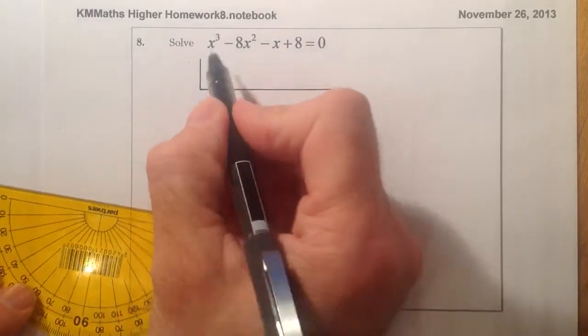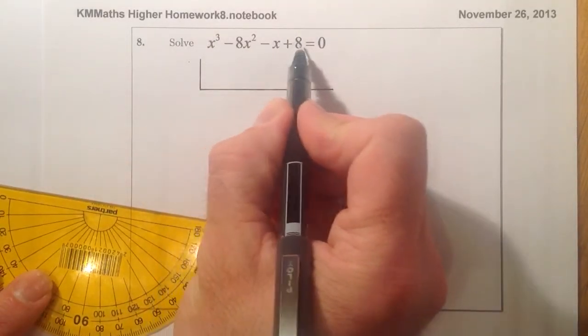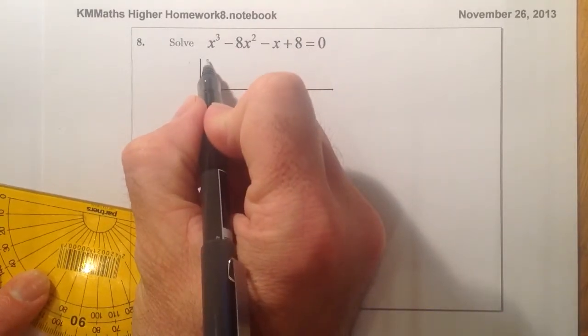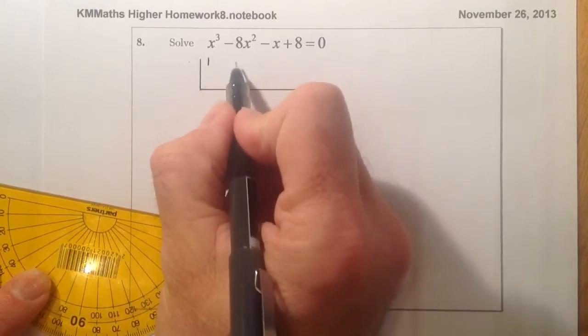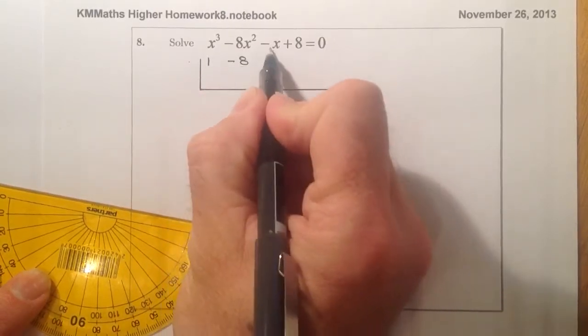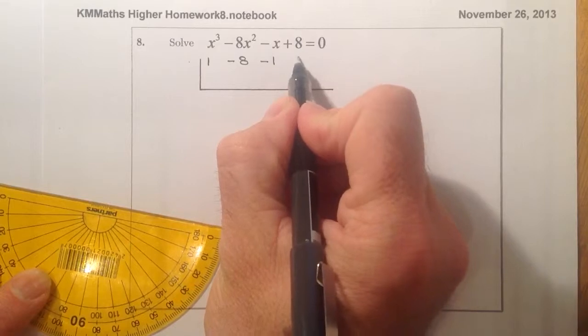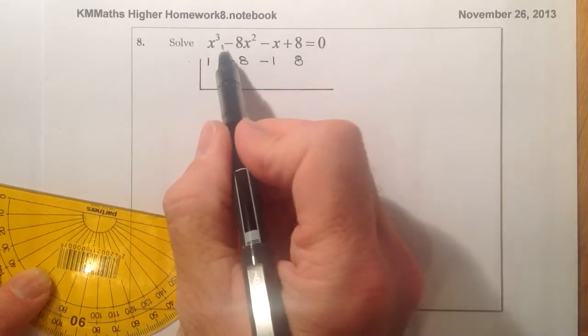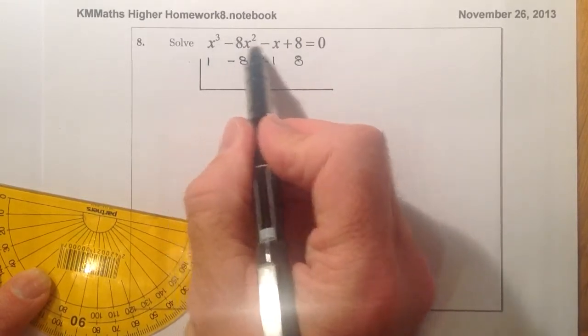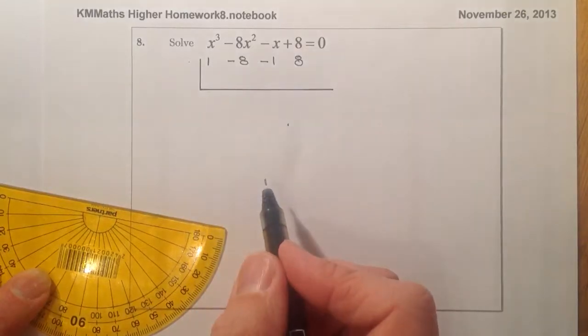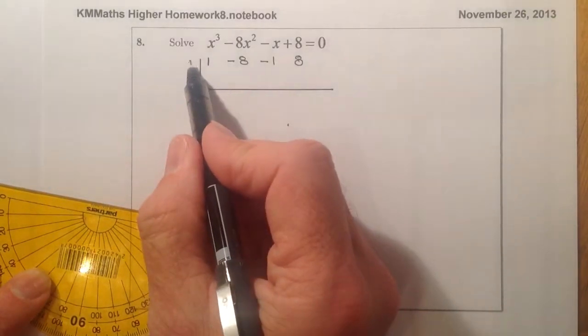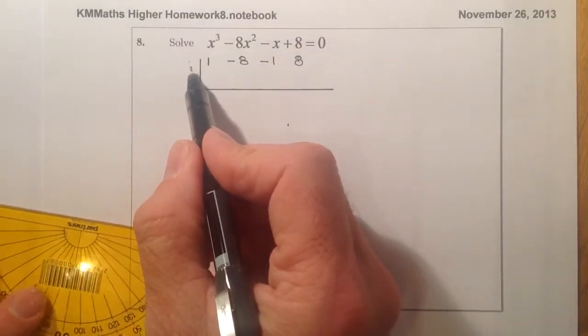And I'm going to bring down the coefficients of each of these terms here. So I've got 1, I've got -8, I've got -1 sitting there, and I've got an 8. And just remember, if any of the terms are missing in order, you would put a 0 in there. Now I'm going to look for a number that's going to go outside, and I could guess a number.